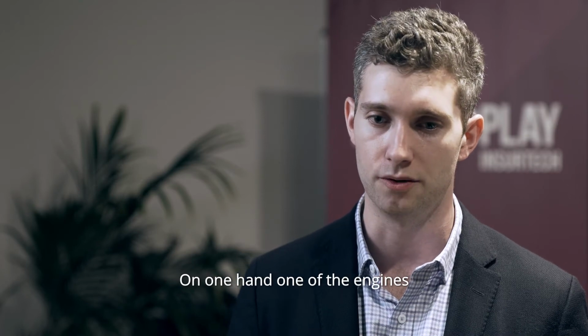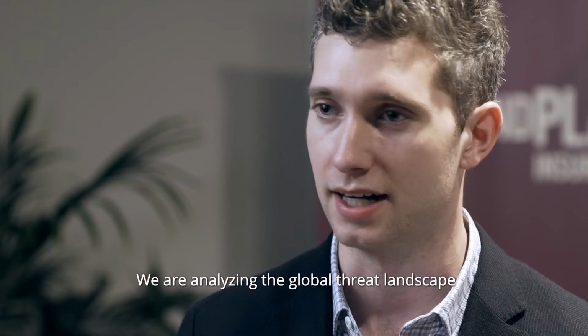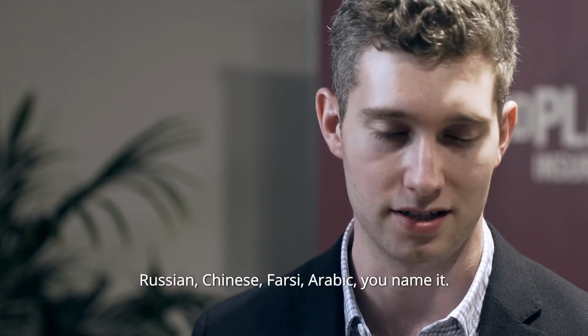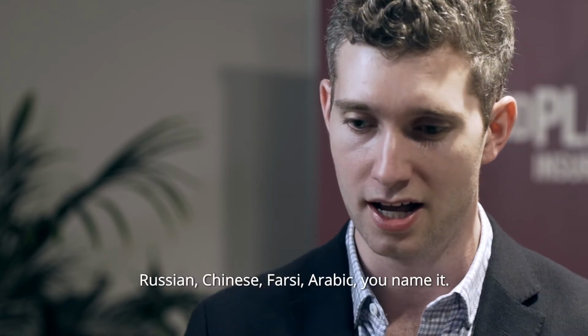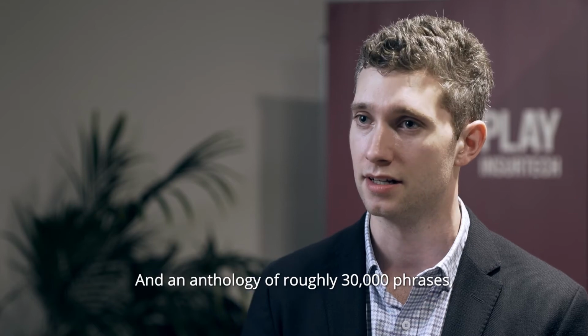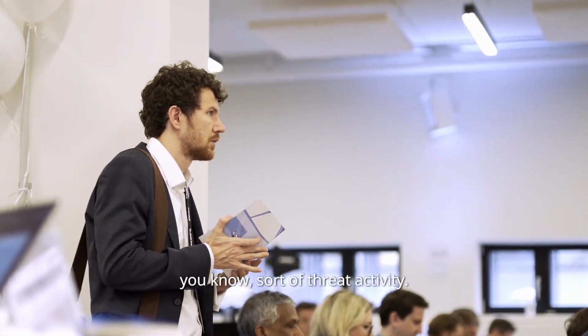One of the engines is really analyzing the global threat landscape. We are analyzing the global threat landscape in 11 different languages, inclusive of Russian, Chinese, Farsi, Arabic, you name it, and an anthology of roughly 30,000 phrases that are different indicators of threat activity.